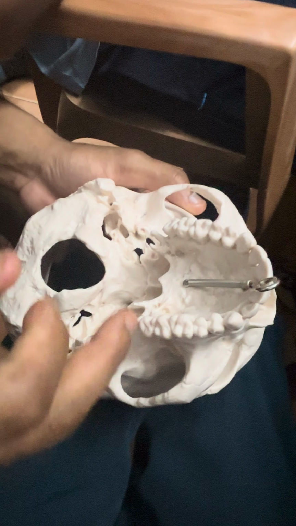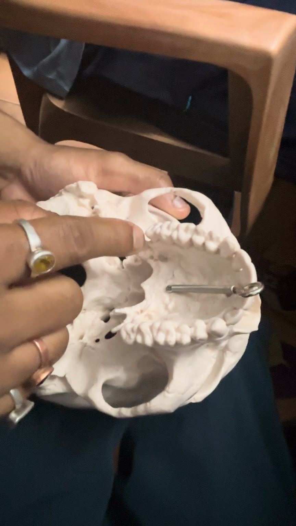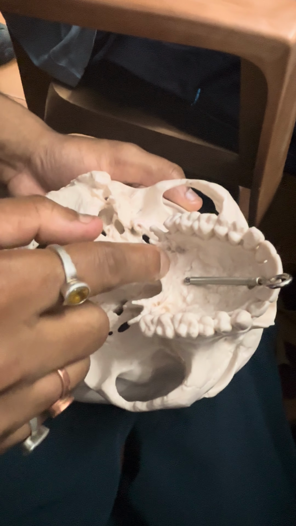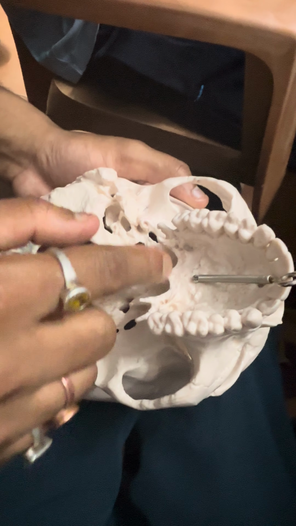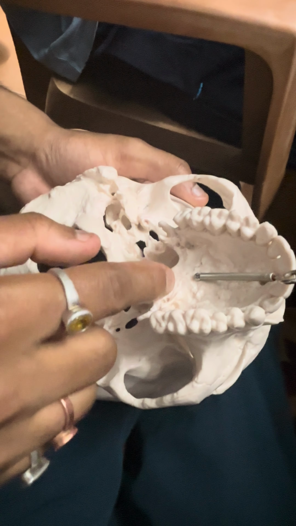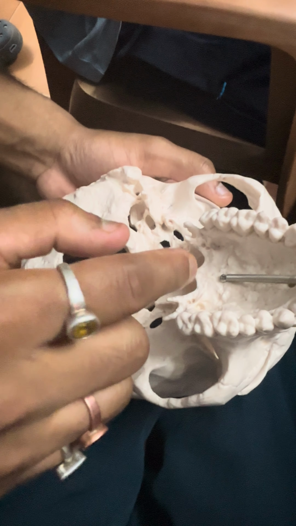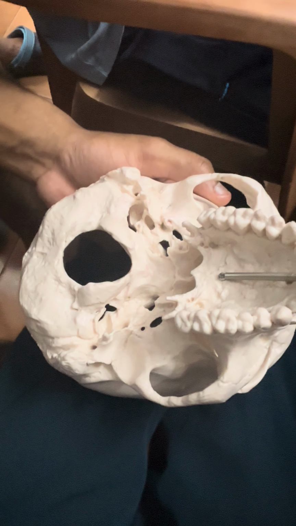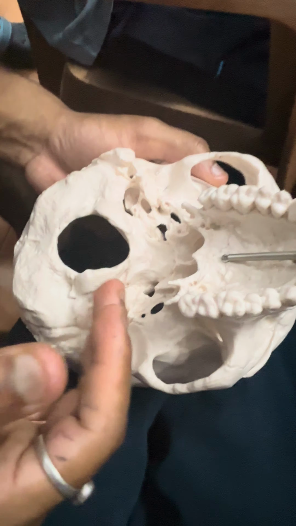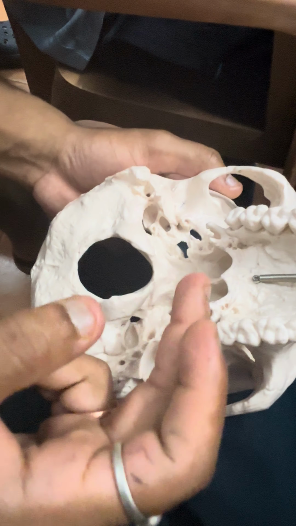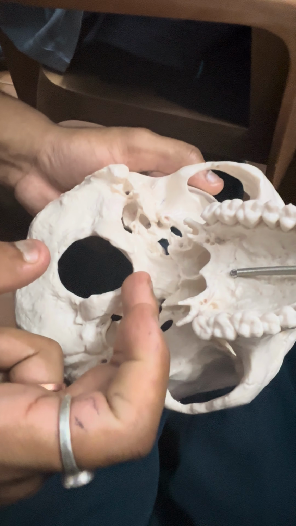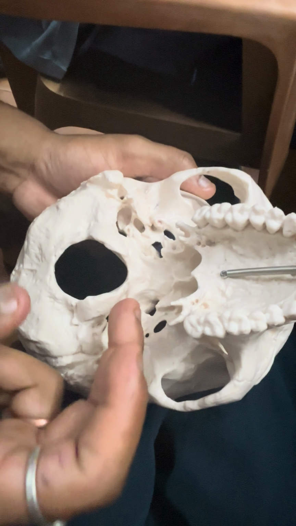So this is the anterior part, which is formed by the posterior portion of the horizontal plate of the palatine bone, the hard palate. Okay. Then the medial portion is formed up to the anterior portion of the foramen magnum.